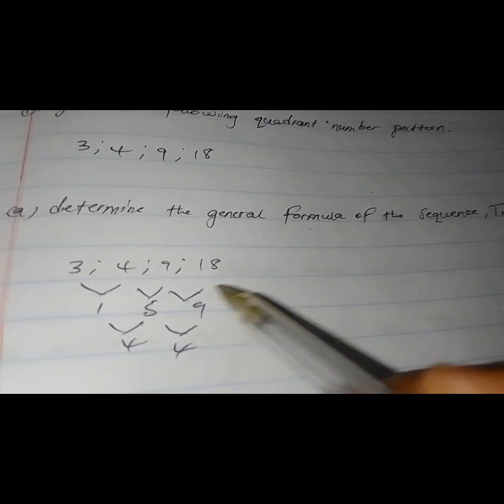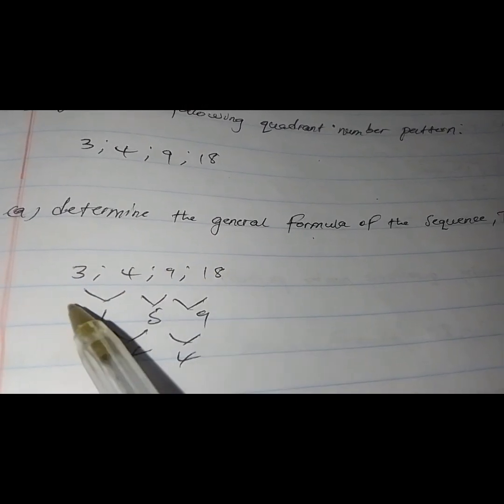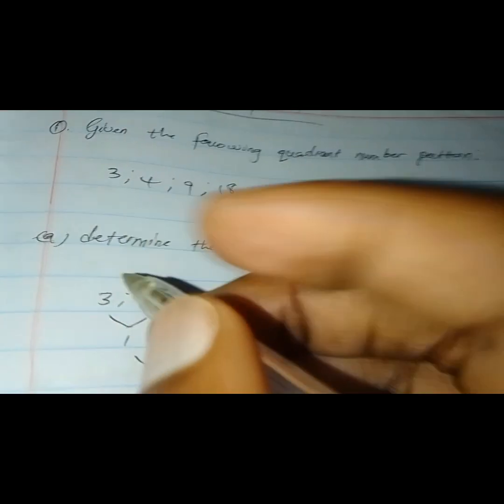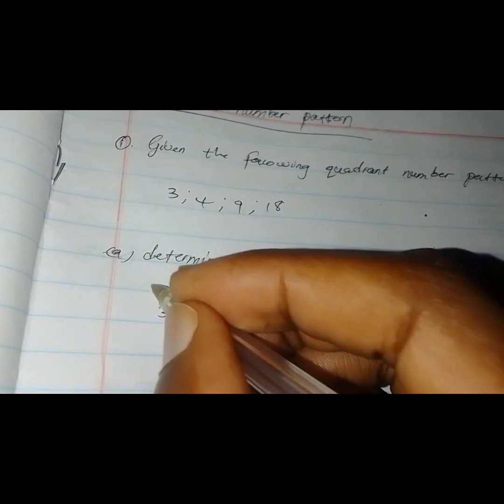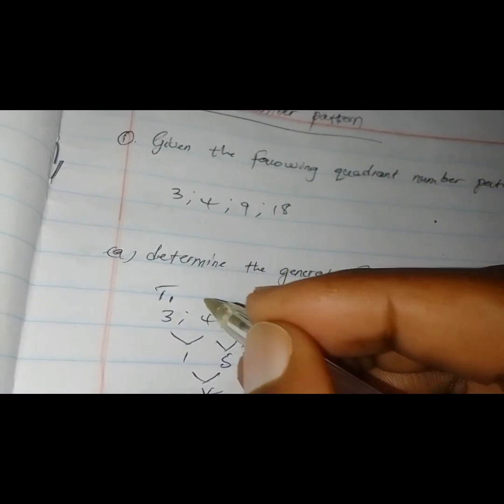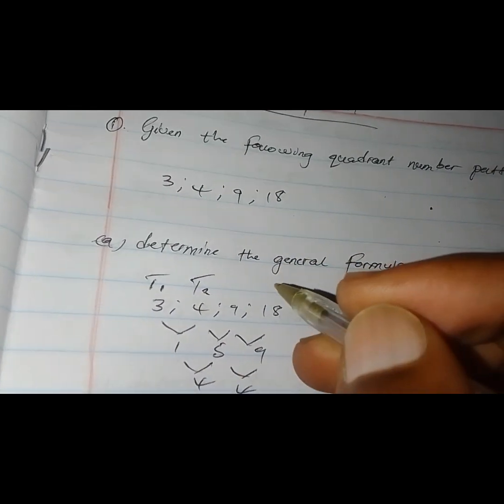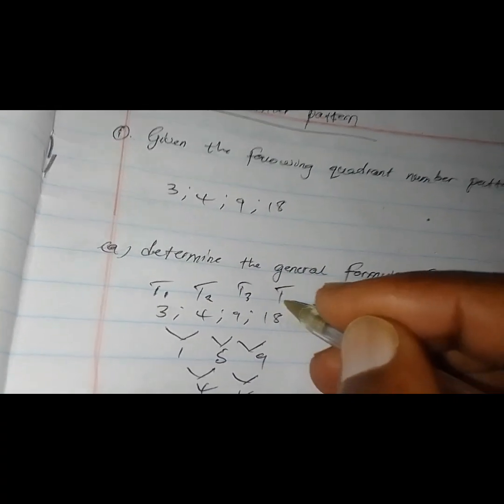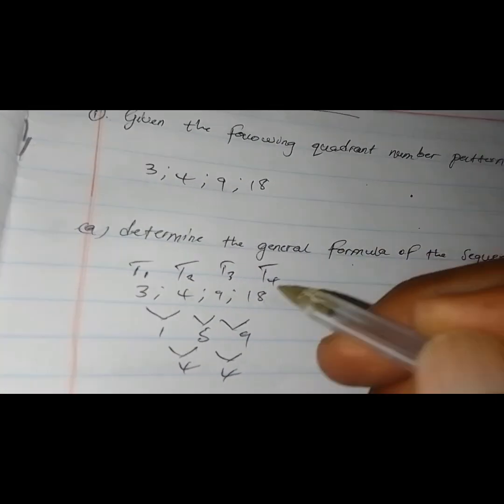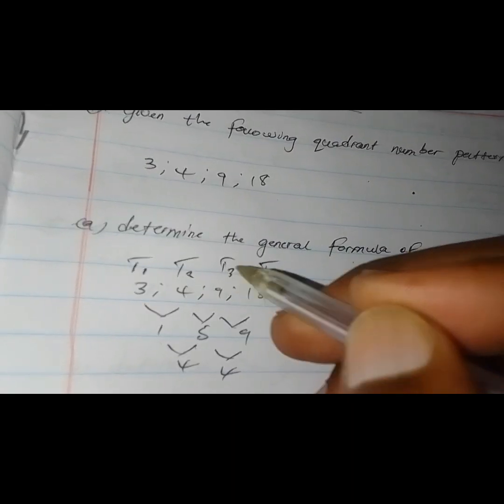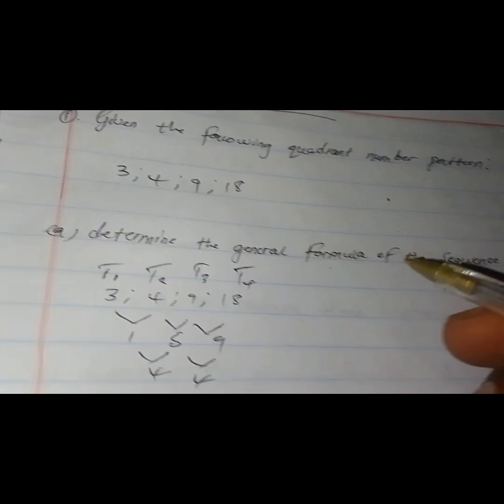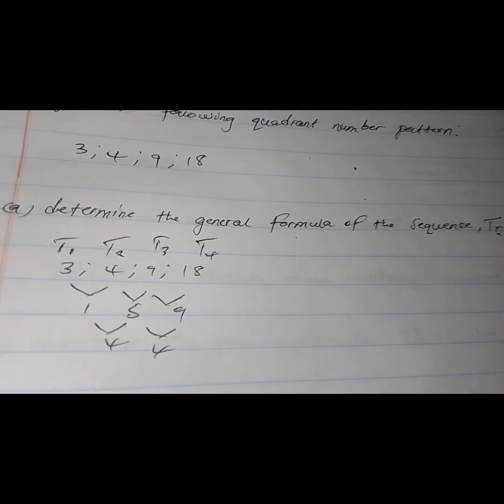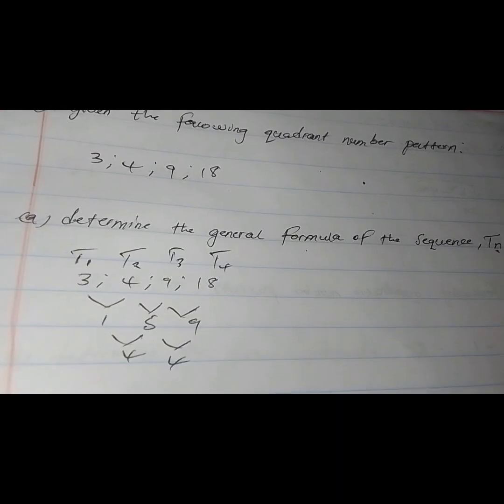So we have 3, 4, 9, 18. You say 4 minus 3. Let me write, this is our first term, term 1, and this is our second term, term 2. This is our third term, term 3, and this is our term 4. These 4s, 3s, 2s and 1s are represented by the n. The n represents your term. You know what I mean?